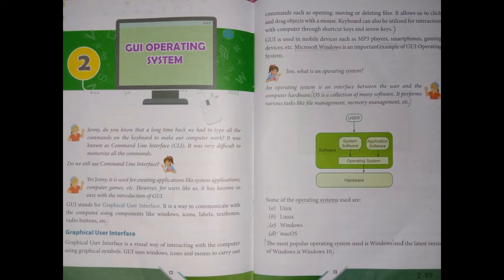Now, what is an operating system? We have learned it earlier also. An operating system is a collection of many software. It performs various tasks like file management, memory management, etc. Some examples are Unix, Linux, Windows, Mac OS.